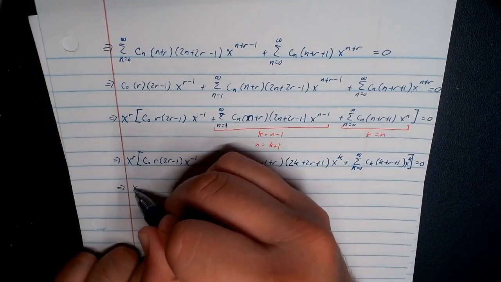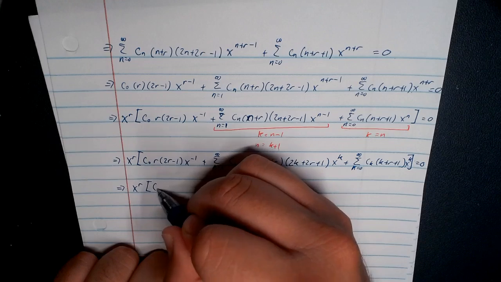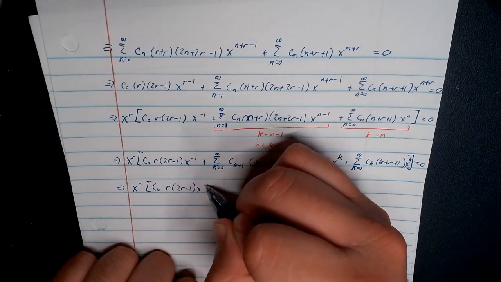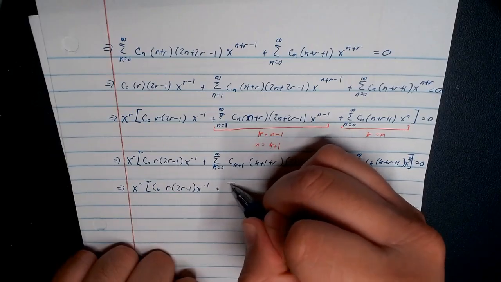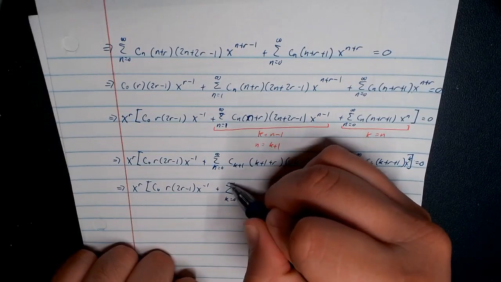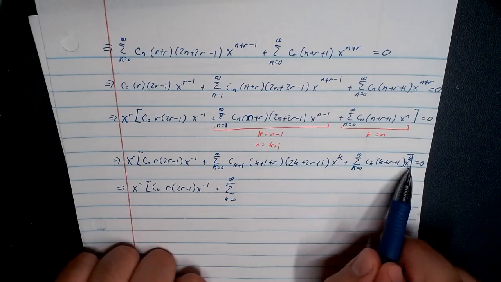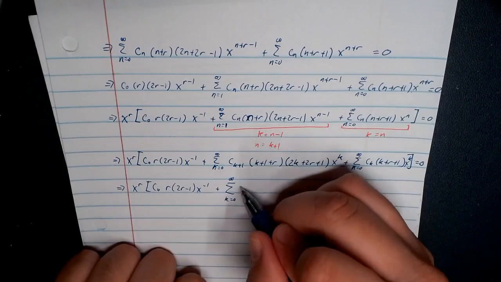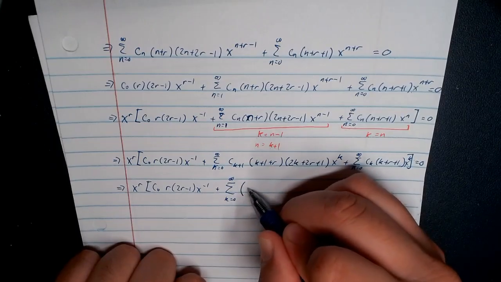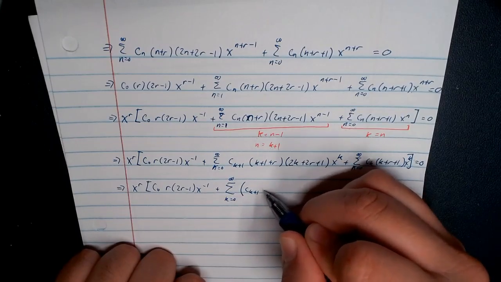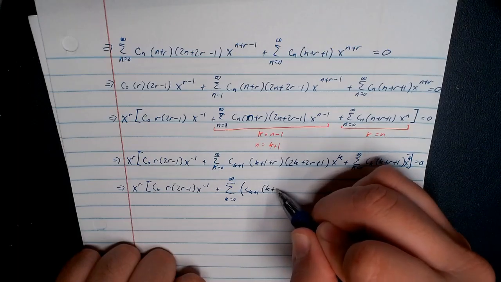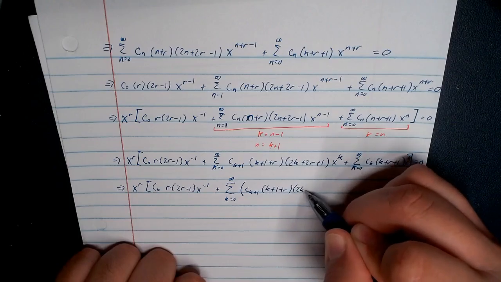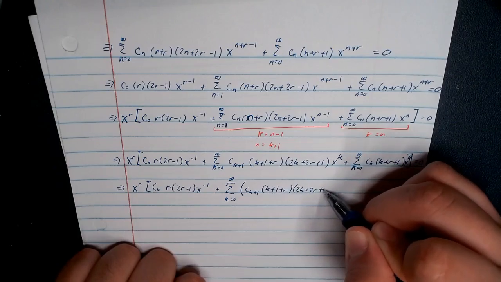So this will give me x to the power r times c0 times r times 2r minus 1, x to the minus 1, plus a single series, k goes from 0 to infinity, of x to the k, a common factor, so we can factor that out, leaving us just the coefficient, which will be c(k+1) times k plus 1 plus r times 2k plus 2r plus 1.